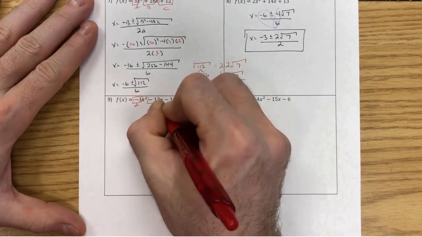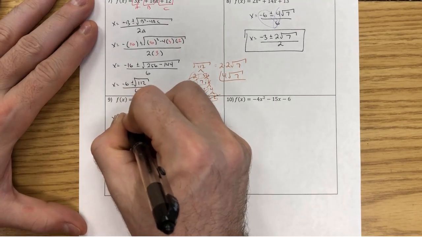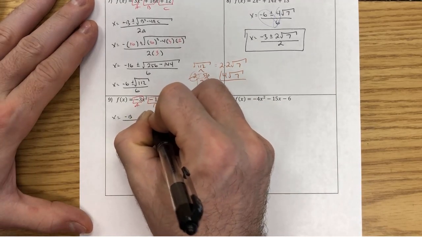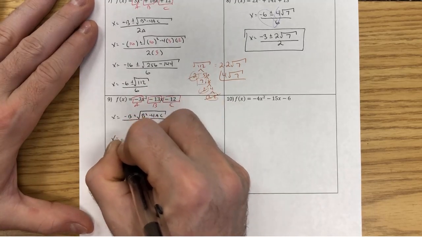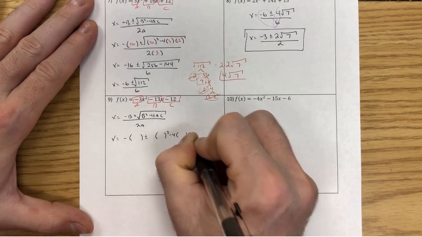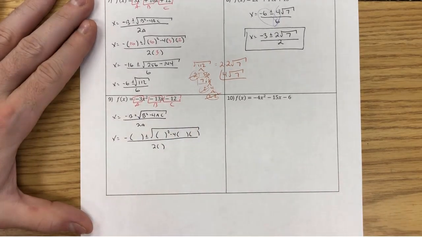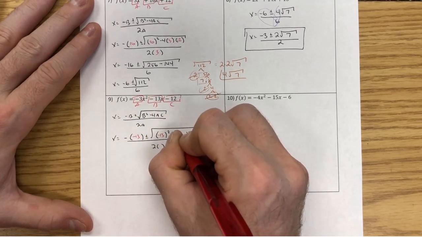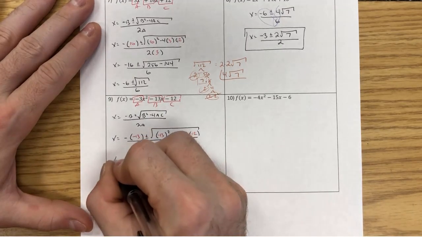Let's see, A, B, C. Plug it into your formula. And simplify.